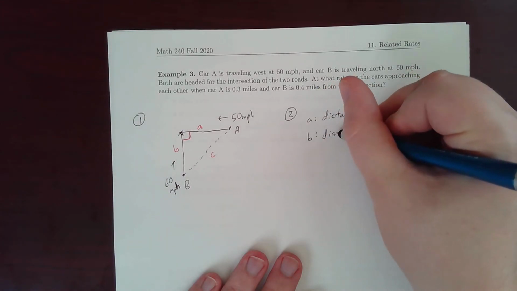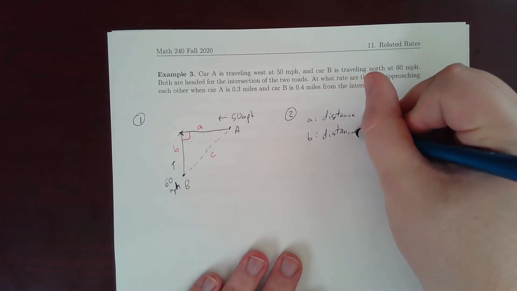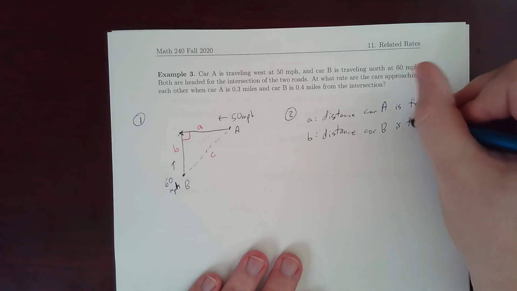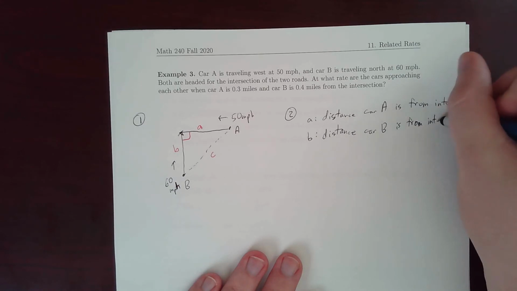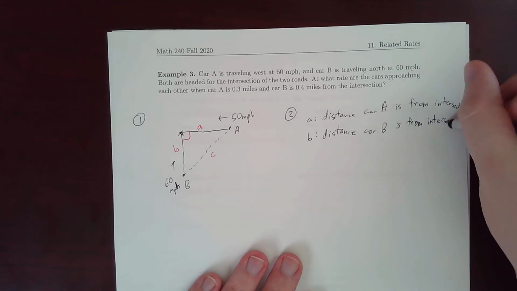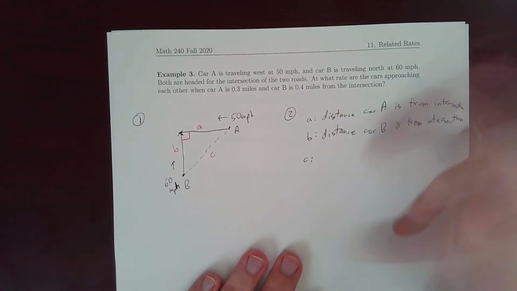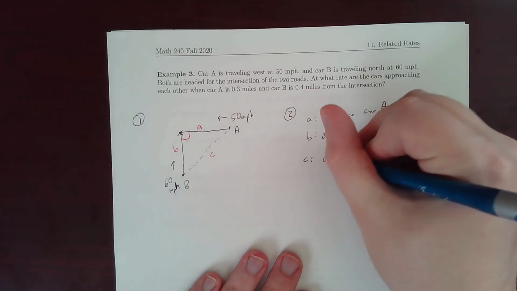Little b is the distance car B is from the intersection. But this little c here is the distance between the two cars.